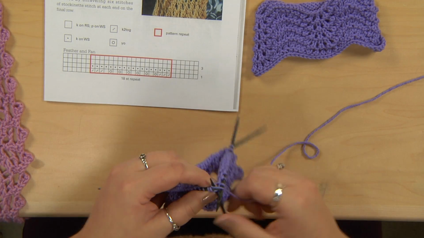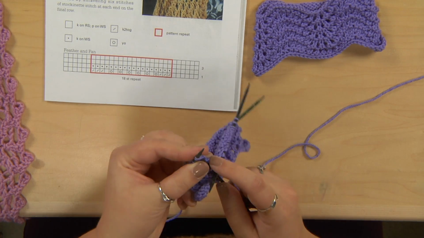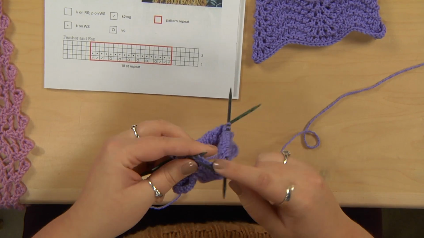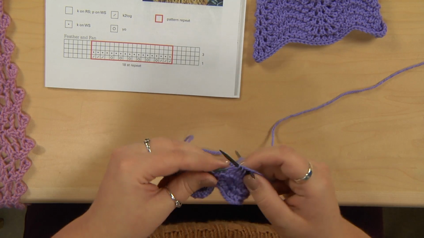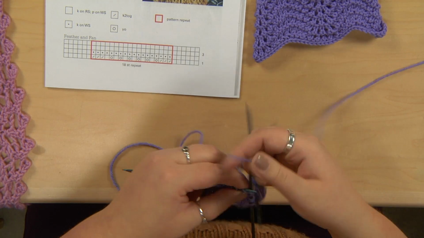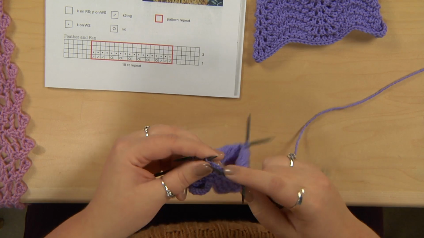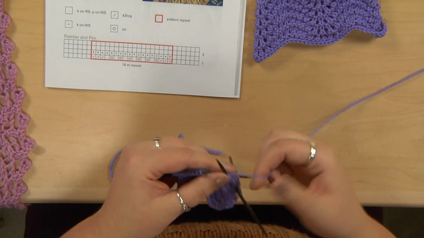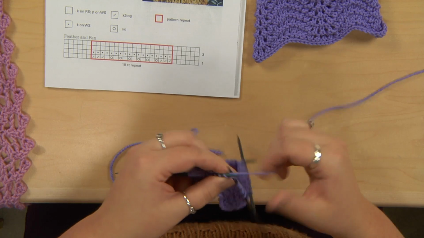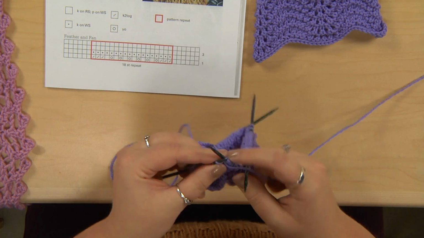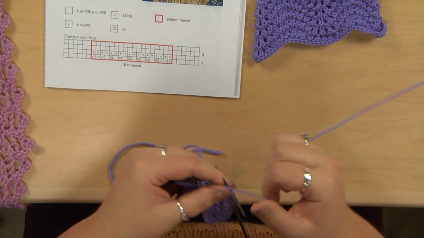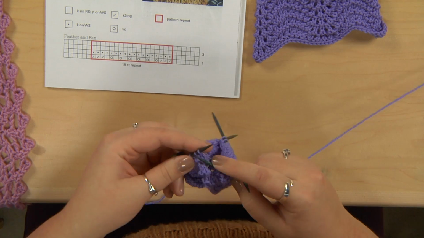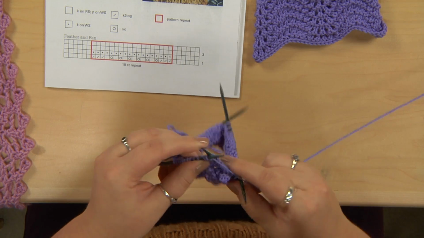So I'm going to knit 2 together, knit 2 together, knit 2 together, yarn over, knit 1, yarn over, knit 1, yarn over, knit 1, and continue as I did when I was working this flat. And I'm going to do the knit 2 togethers again.